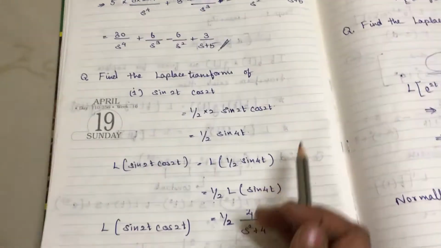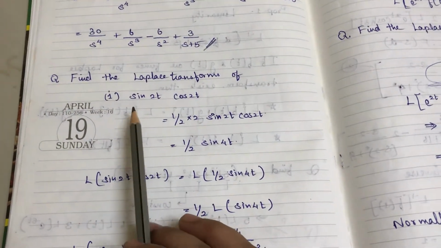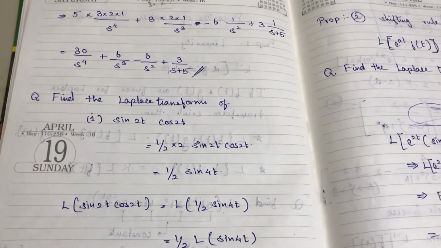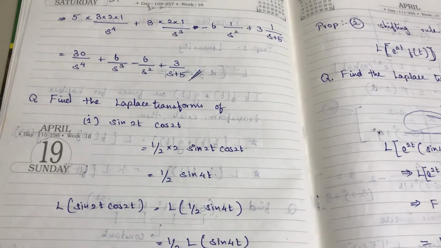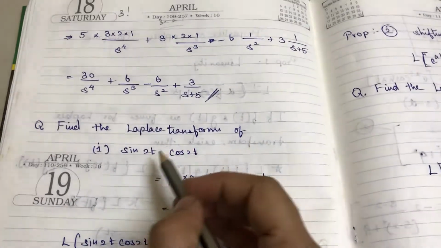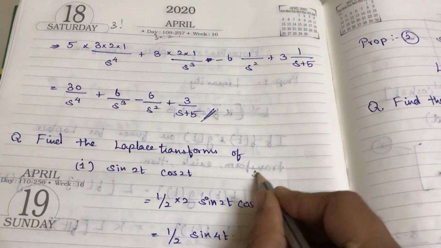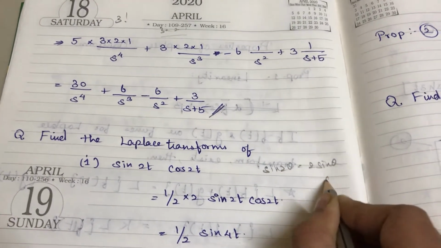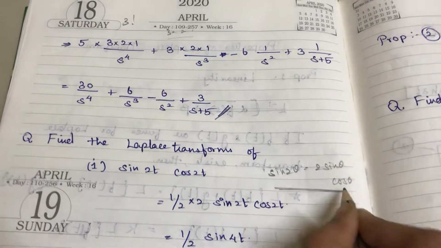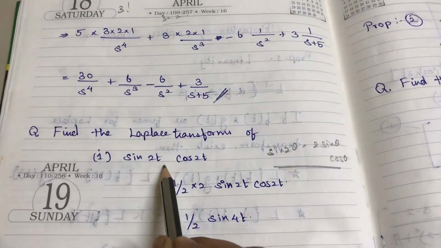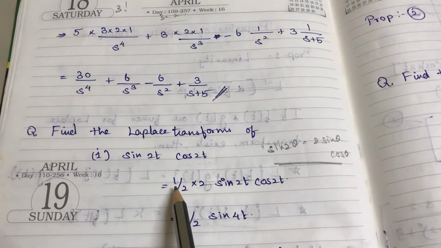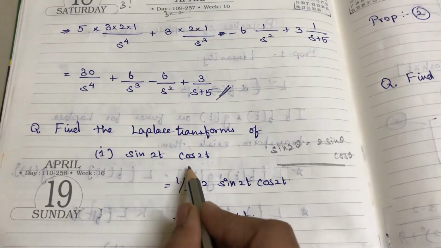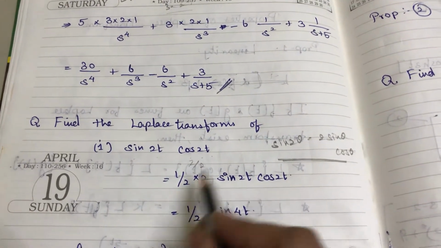Simplify it. Okay, and the next thing is sine 2t cos 2t. They have given one function here, so we need to solve this. I know sine 2 theta is equal to 2 sine theta into cos theta. This is a formula. So sine 2t into cos 2t, I can write as 2 by 2, half into 2, like I am just multiplying 2 by 2 here.